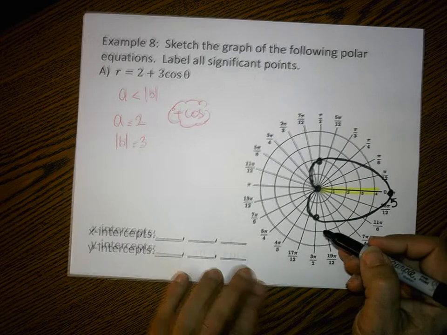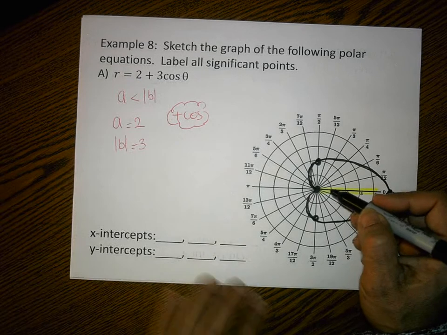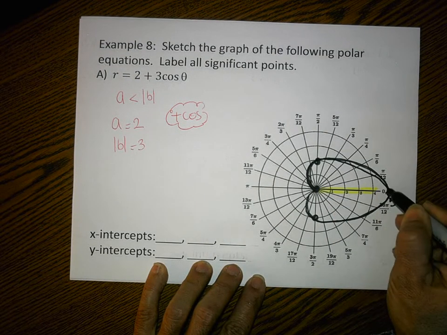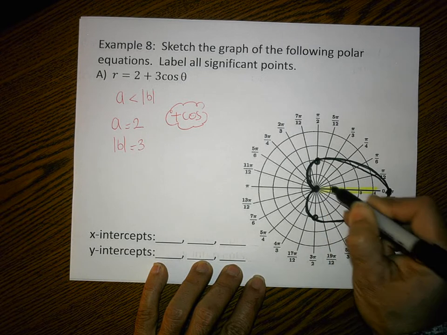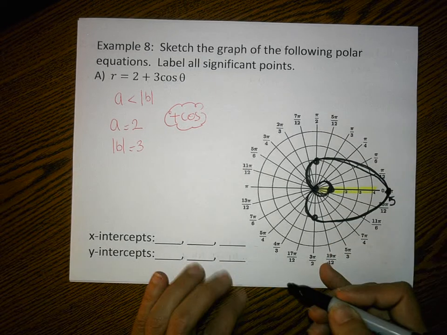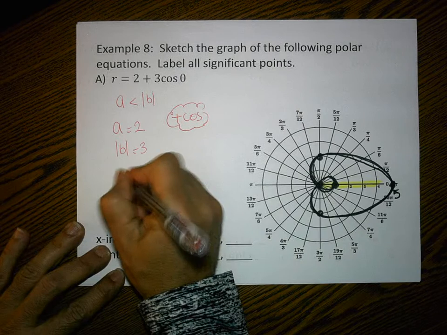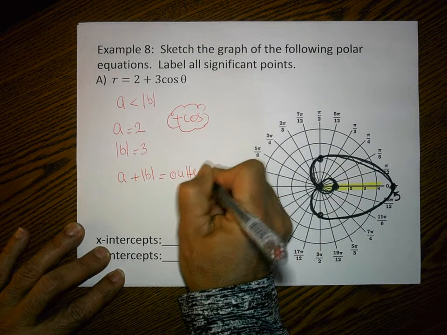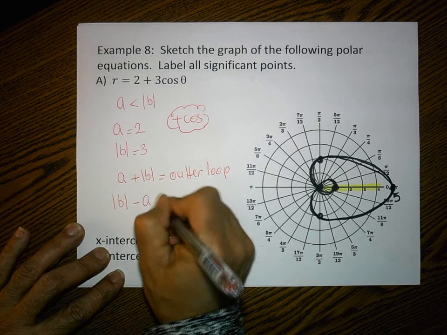So I subtract 3 minus 2 to make my inner loop. I went up, adding together 3 plus 2 makes 5, and coming back, 3 minus 2 makes 1, so there is my inner loop. So you use A plus the absolute value of B for the outer loop, and the absolute value of B minus A for the inner loop.